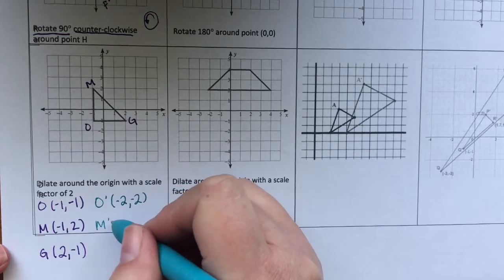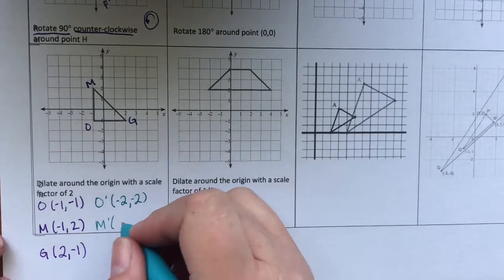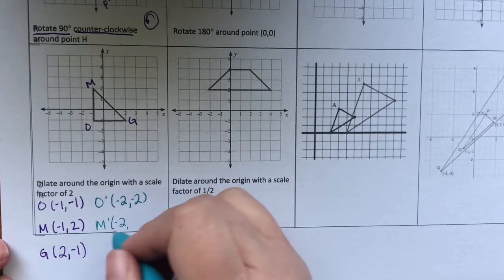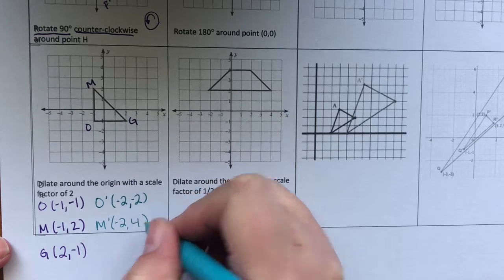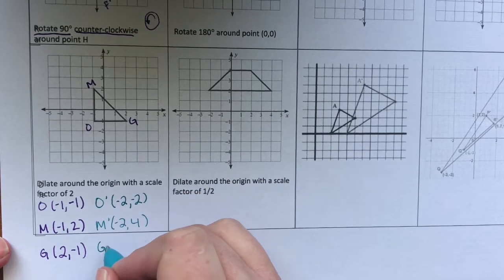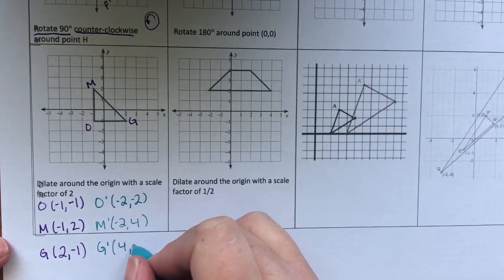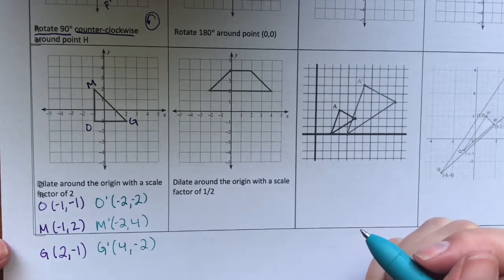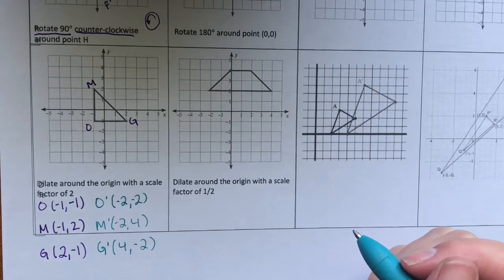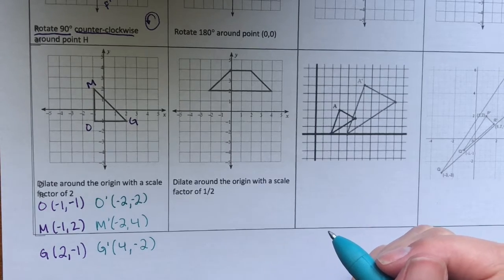M, 2 times -1 would be -2. And 2 times +2 is 4. And G would be 2 times 2 is 4. And 2 times -1 is -2. So these should be my new coordinates for my new larger figure.